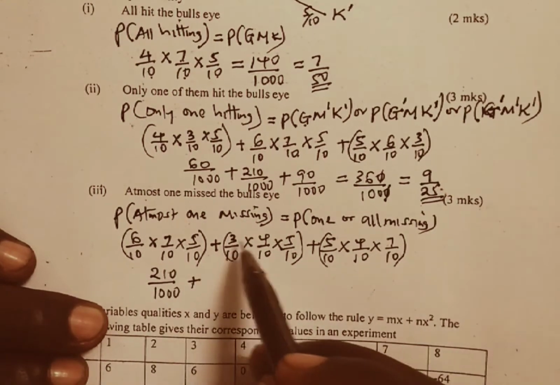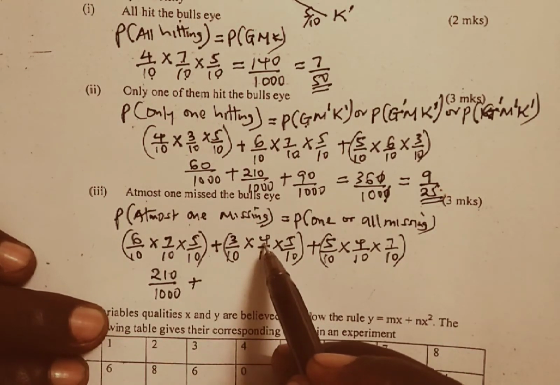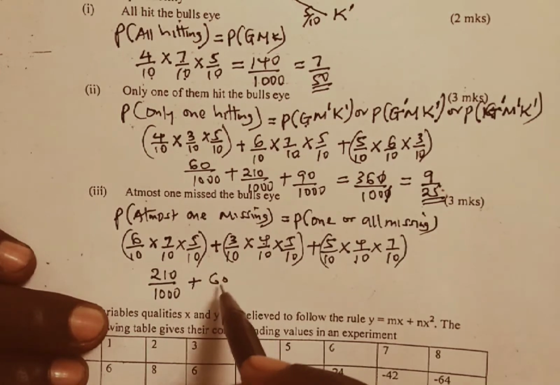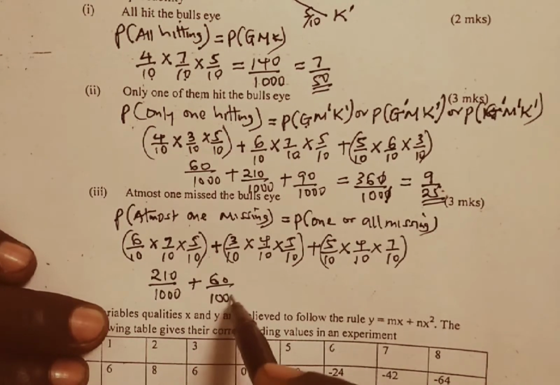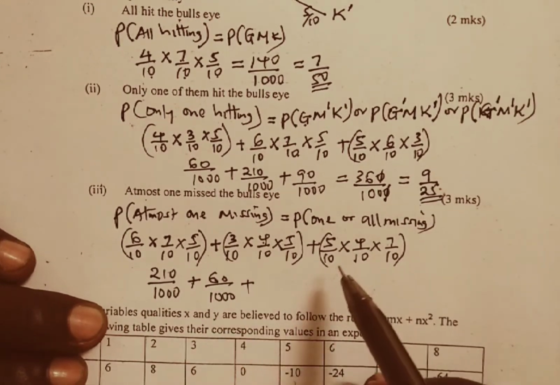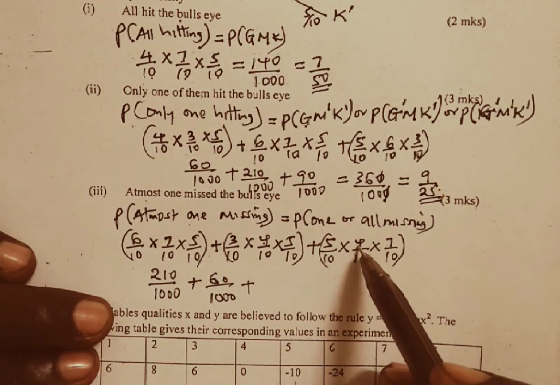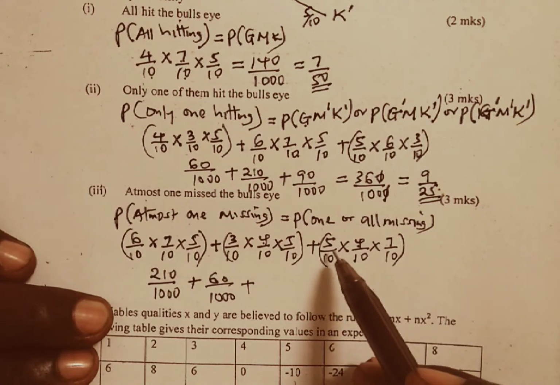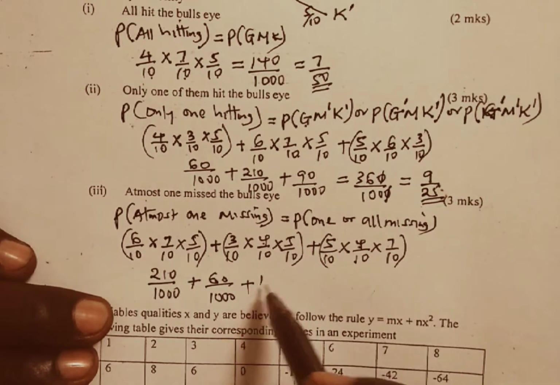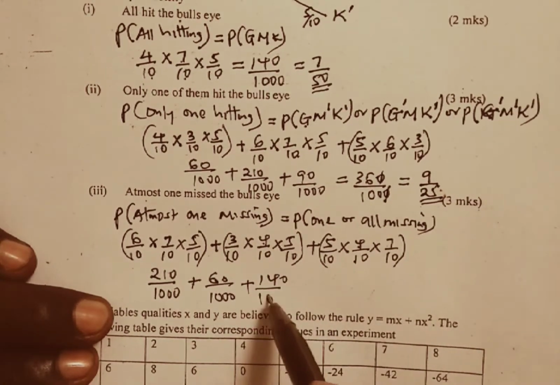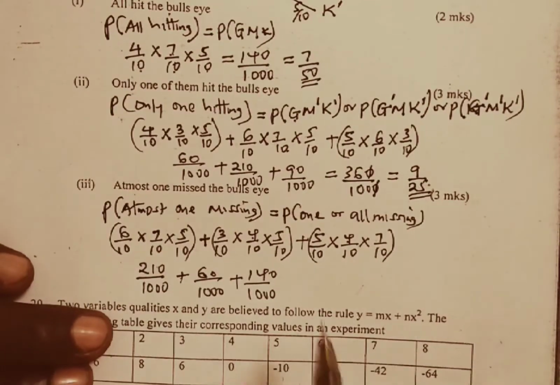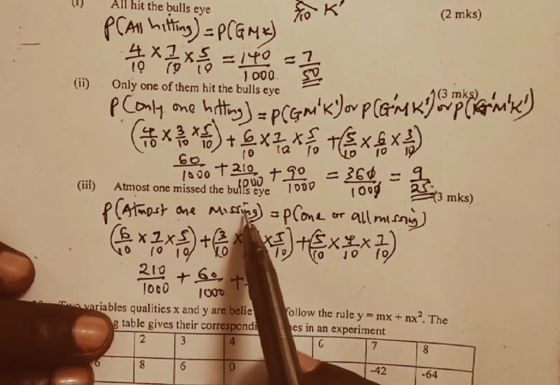We add 3 times 4, 12 times 5, you get 60 out of 1000, plus 5 times 4 times 7. This one is 20 times 7. This is 140 out of 1000. This is at most one missing.